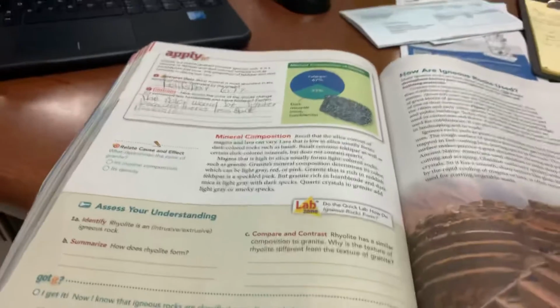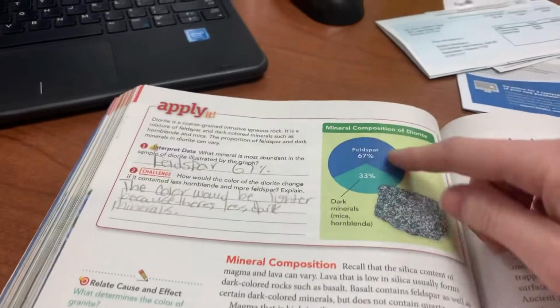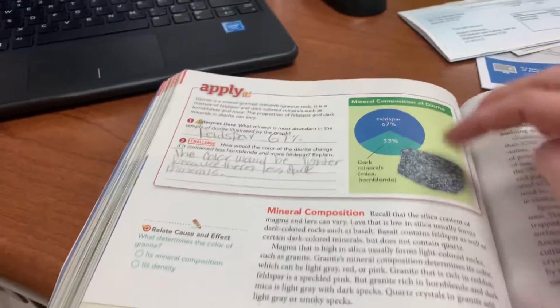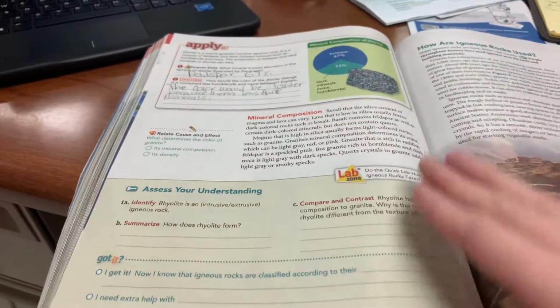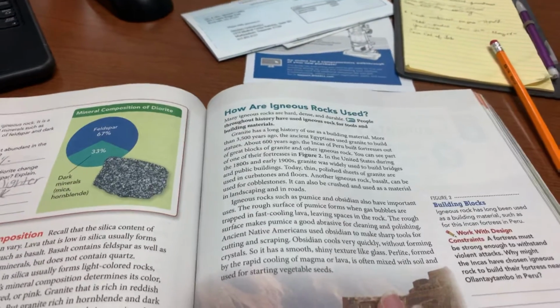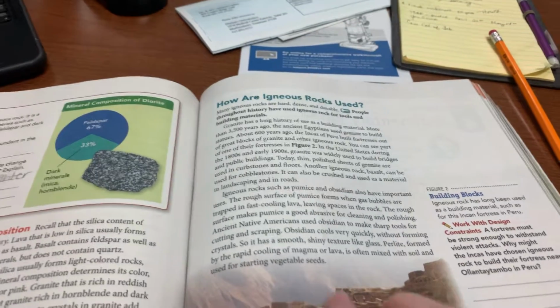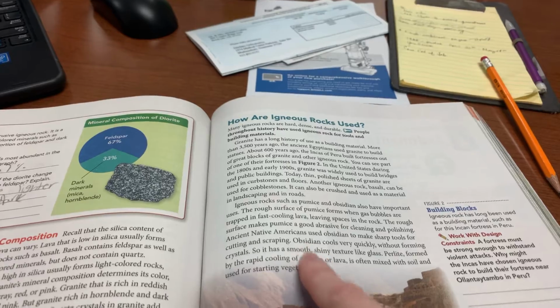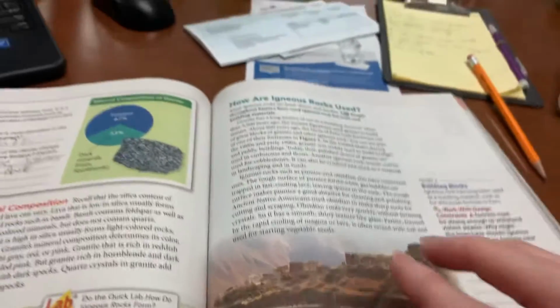Okay, you have to do the apply it. So it talks about these are minerals found within the igneous rock. Okay, this is somebody's old textbooks. You have to do the assess your understanding, and it goes through here how igneous rocks are used. So it talks about the history, what we use igneous rocks for. Obsidian is a cool rock. It's a black rock. It's black and it's not in the picture.